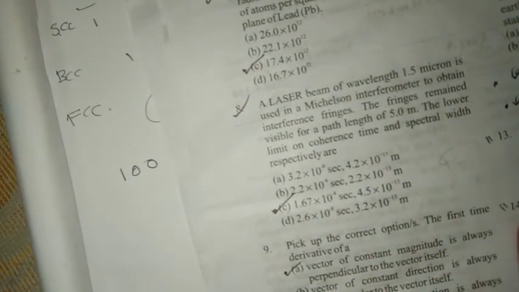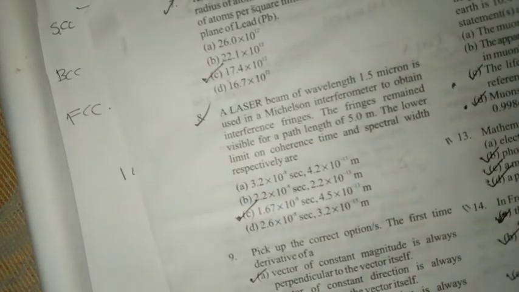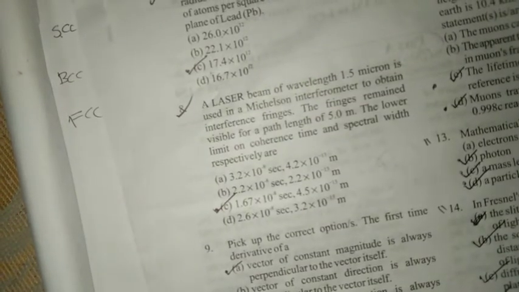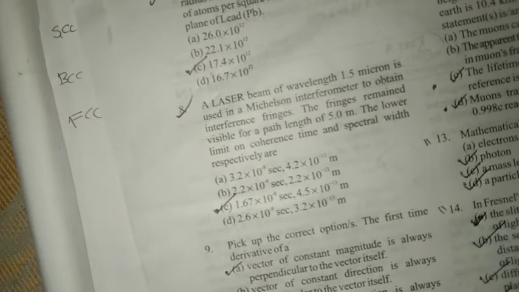Okay, let's go to the next question. The next question is saying that a laser beam of wavelength 1.5 micron is used in a Michelson interferometer to obtain interference fringes. The fringes remained visible for a path length of 5 meter. Find the lower limit on coherence time and the spectral width respectively. See the options. For MCQ questions it's very important to see the options. None of the options are equal, right?